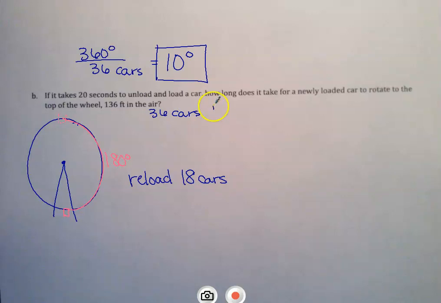So there's 36 cars total. Good. So in half, in 180 degrees, there's only 18 cars. We've divided that by 2. Nice. Okay. And then you just multiply 18 by 20. Okay, because it takes 20 seconds to load and unload a car.